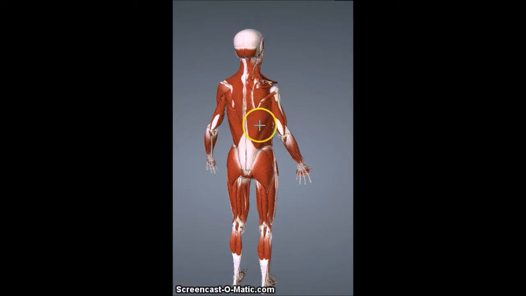Let's take a look at a couple of other interesting ones. I'm going to take the Latissimus Dorsi off here, and you'll notice coming down along the spine is the longissimus muscle, and that is the eye of the rib eye. That's the rib eye muscle. Okay, and when we go to the front, we'll take a look at where the good stuff is.